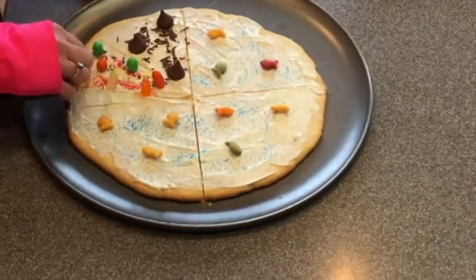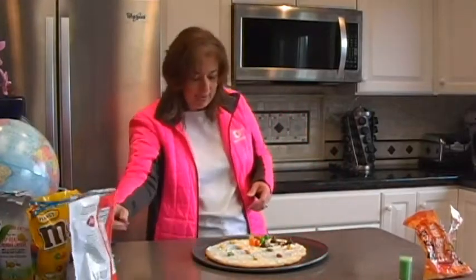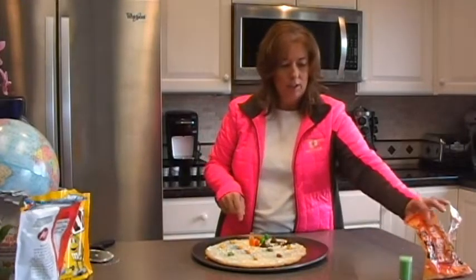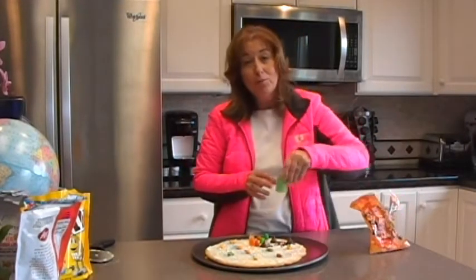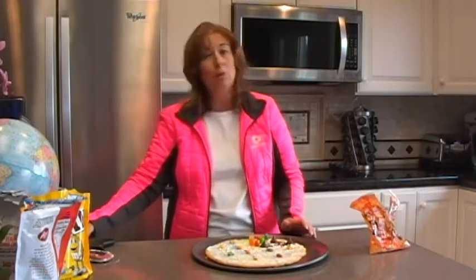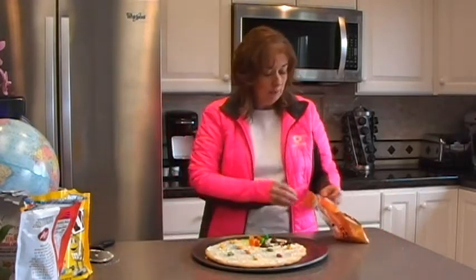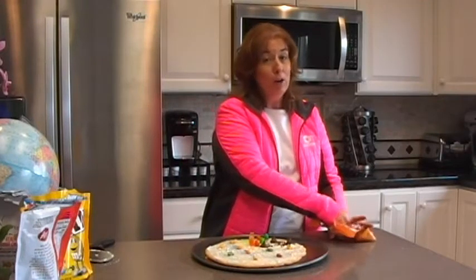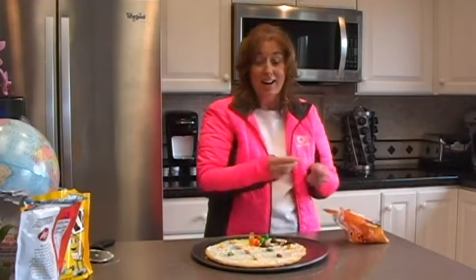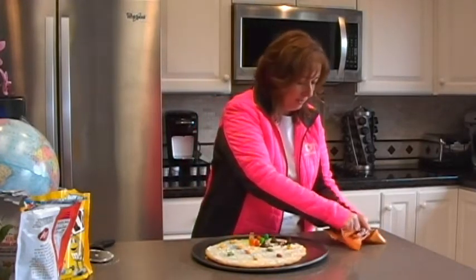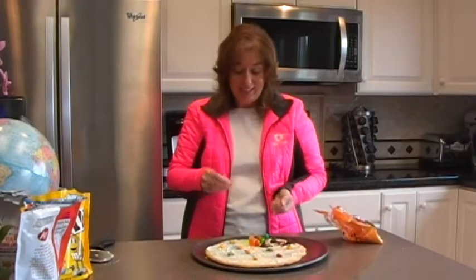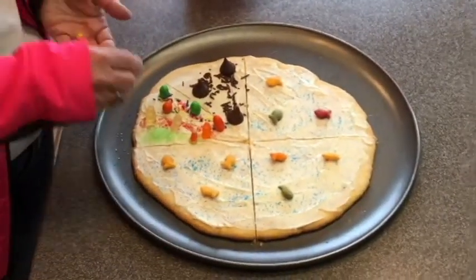So we'll put some gummy bears on there. Hopefully they'll stand up for me. Okay, so now our last little piece of the earth is our farmland. And so we're going to sprinkle green sprinkles on our farmland. And what do we like to grow on farmland? We grow corn. So I've got some candy corn to represent our corn in our fields.